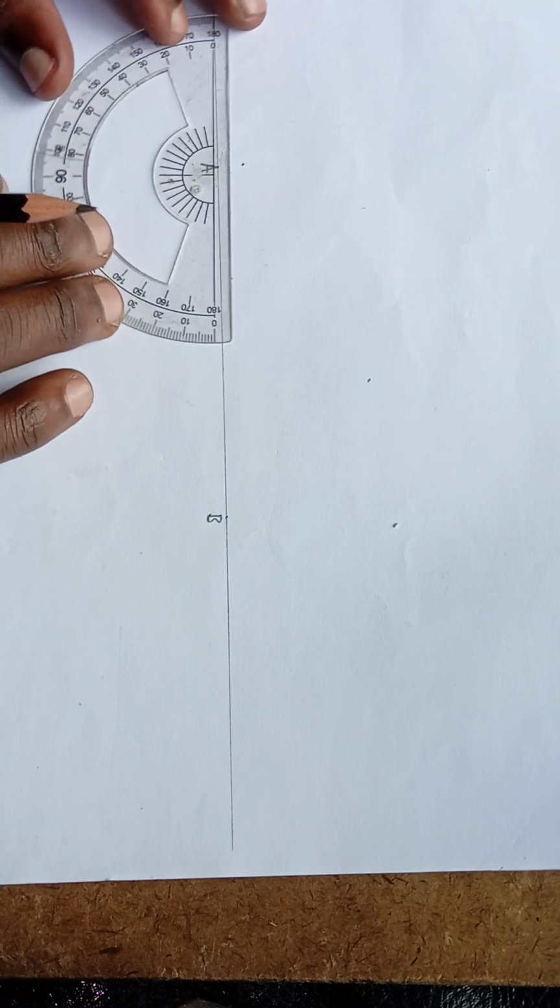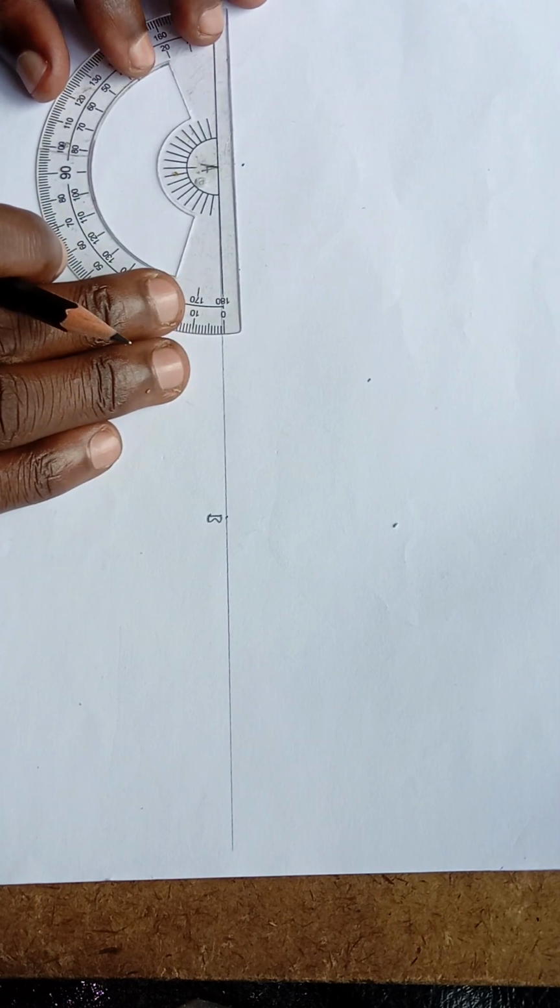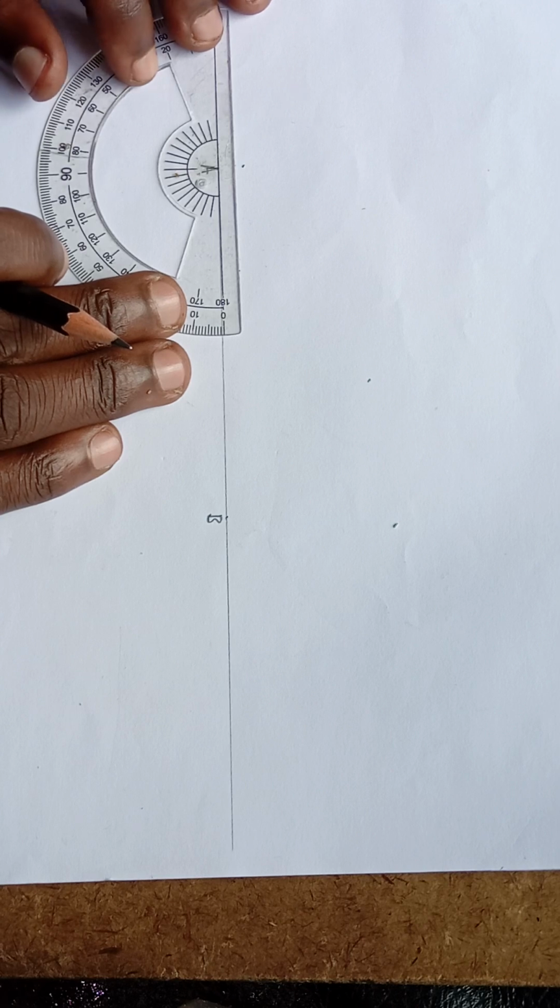After that, you're now going to construct a line AC. That line AC must go down here, and it must open from line AB by following the vertical angle, which is 60 degrees. By doing so, you just use your protractor. You put it at A, since the line is coming from A like this.